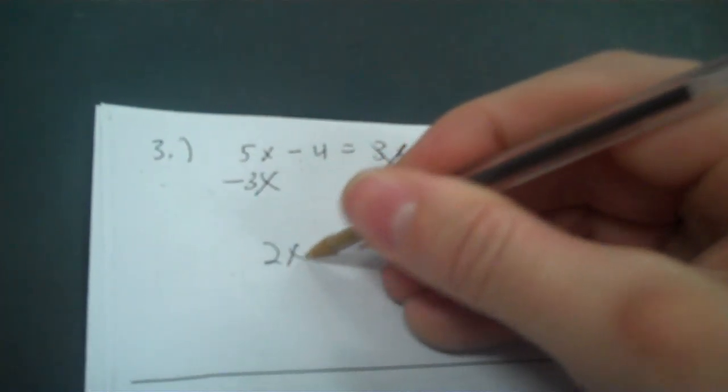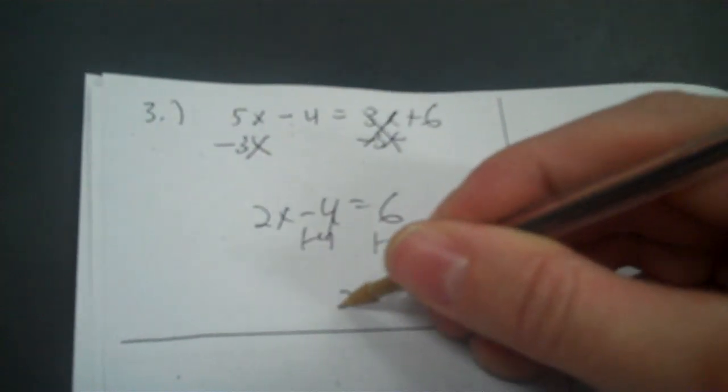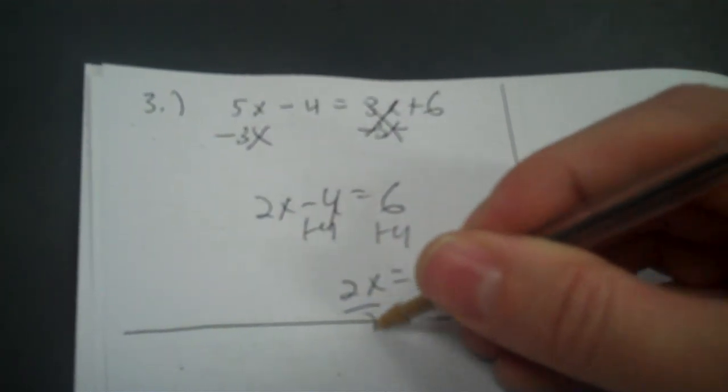So you don't need to get the 0, okay? So don't get rid of both of these, just get rid of the x. That will be 2x minus 4 equals 6. Then I add 4. 2x equals 10. Divide by 2. 10 divided by 2 is 5.